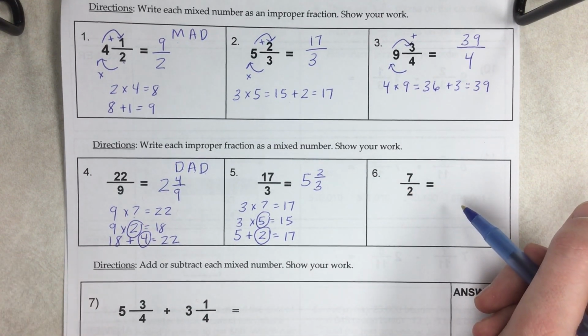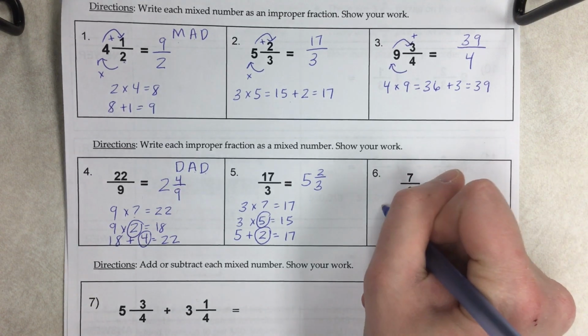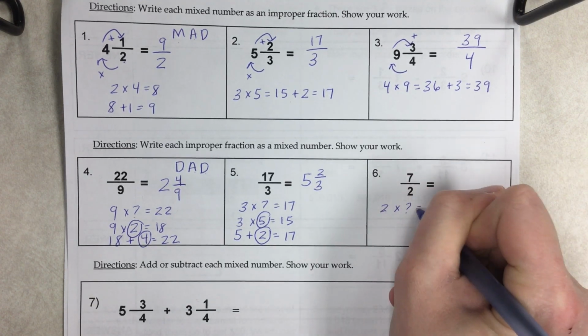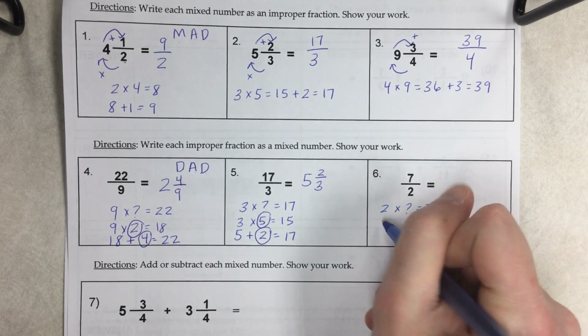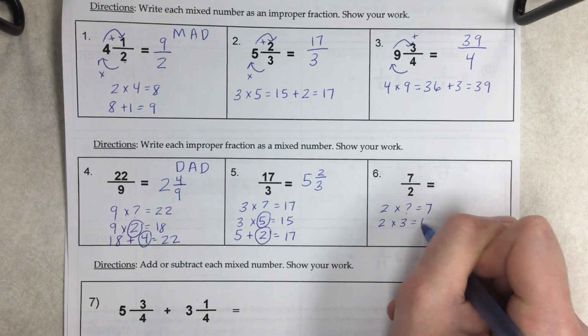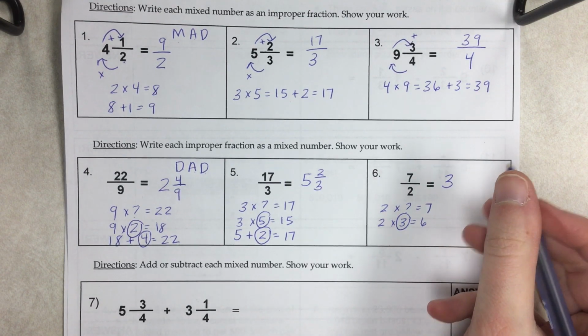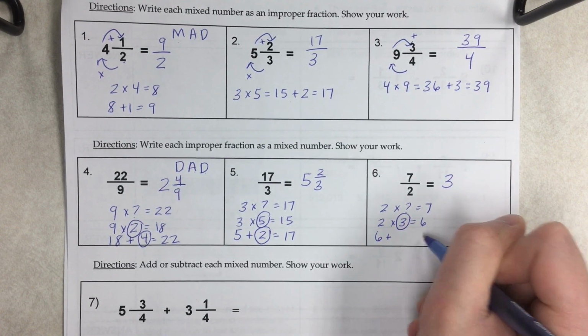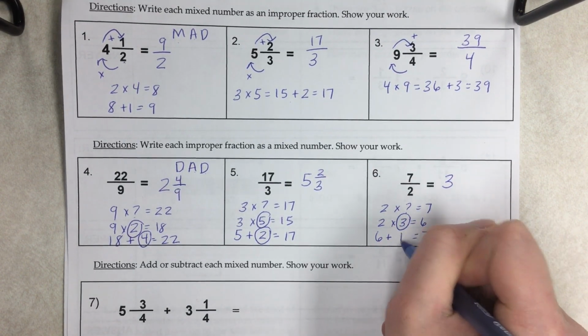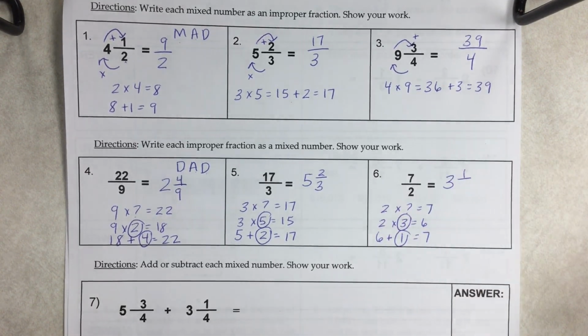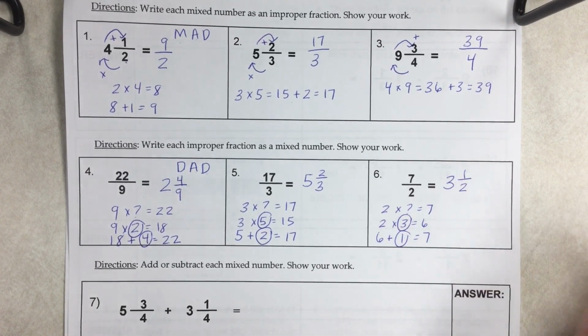Number 6, 7 over 2. I'm going to determine 2 times what gets me close to 7 without going over. I know 2 times 3 equals 6, so 3 is going to be my whole. And then I'm going to add on to get the numerator. 6 plus something equals 7. 6 plus 1 equals 7. So 1's my numerator. My denominator stays the same, 2. To get the mixed number 3 1/2.